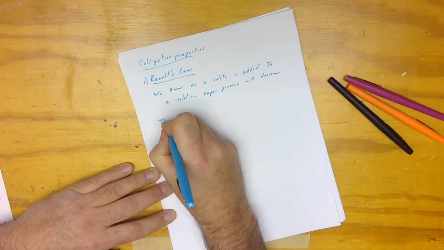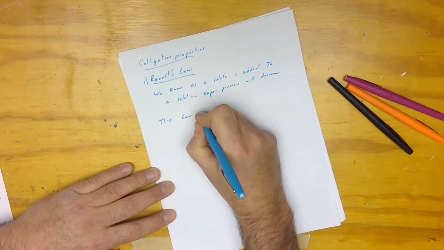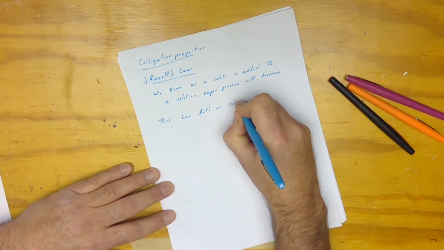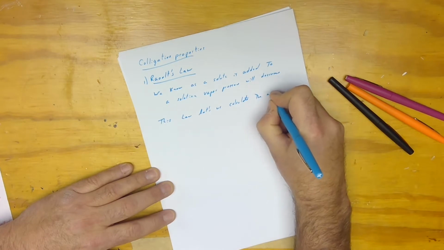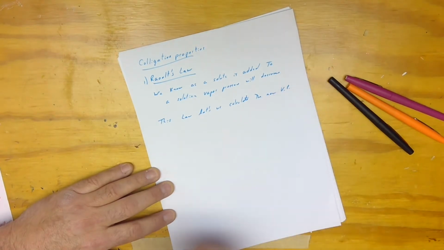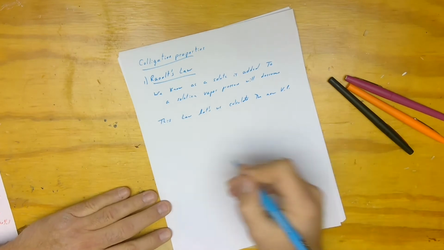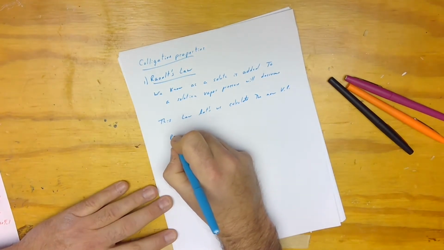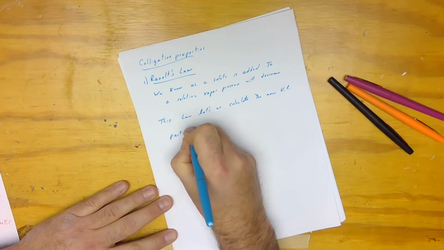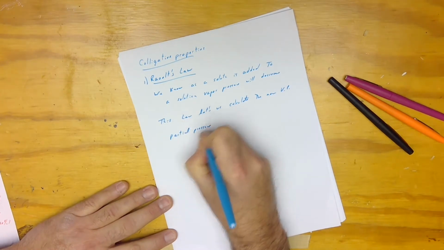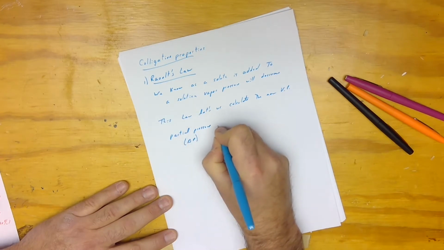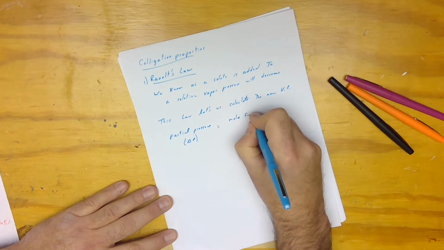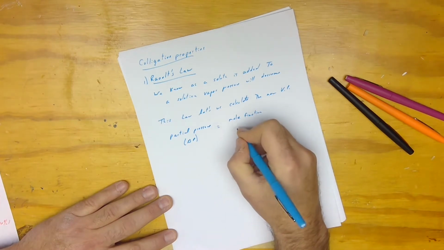Okay, so this law lets us calculate the new vapor pressure. All right, and it's just a formula. So the partial pressure, or the change in pressure, is equal to the mole fraction of the solvent.